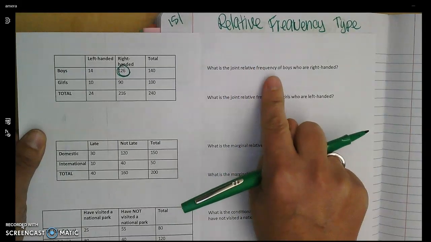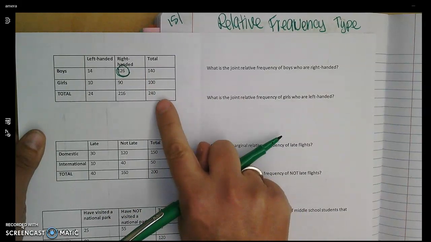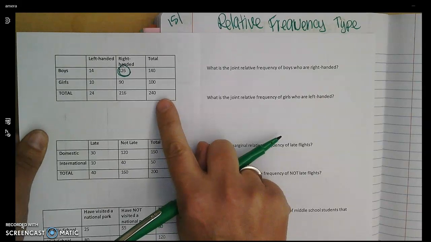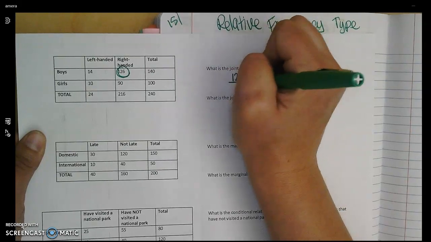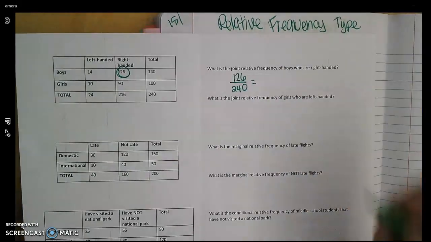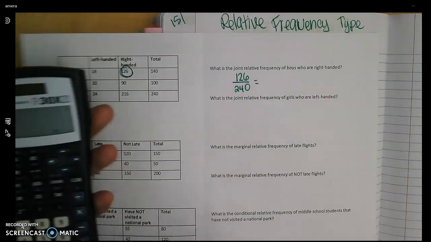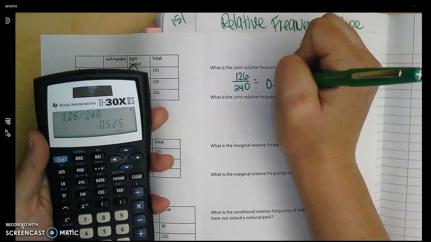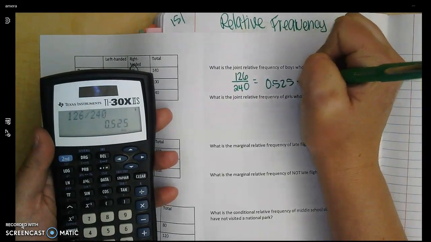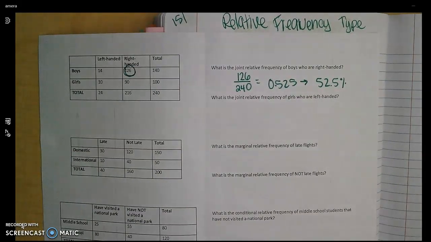To find the joint relative frequency, all we're going to do is take that value and make it a ratio out of the total number of participants in this study. So what that looks like is 126 over 240. We can then use that ratio to come up with the percentage of students who fit that particular description. So 126 divided by 240 gives me 0.525, which I can convert into the percent, 52.5%. So that's how I find the joint relative frequency of something within a two-way table.